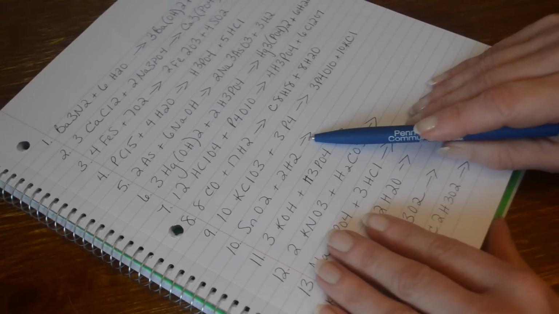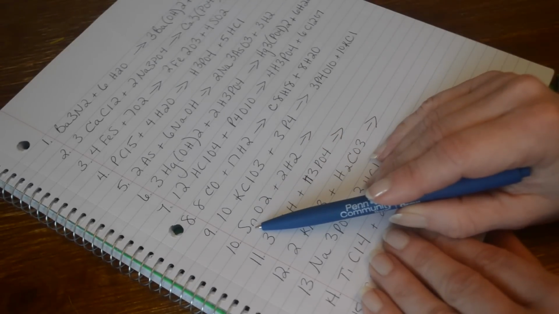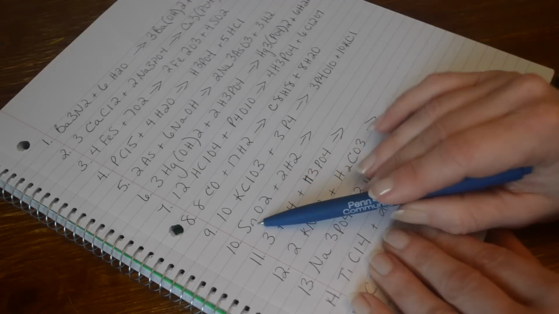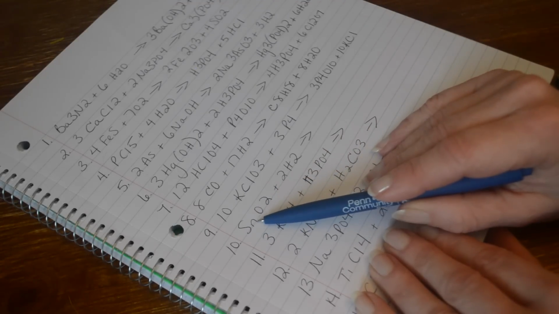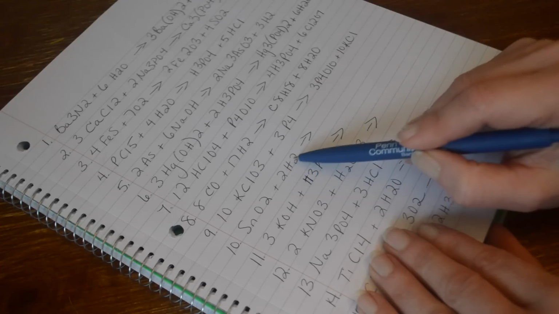Okay, coming down to number 10 here. Number 10, the reactants are SnO2 plus 2H2.